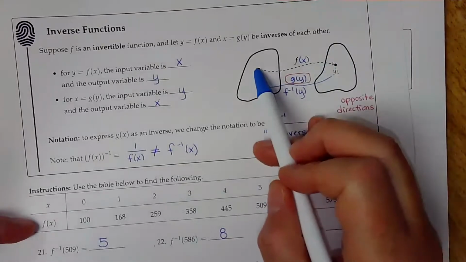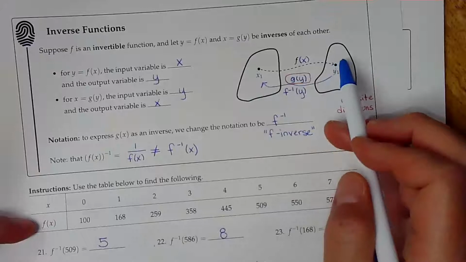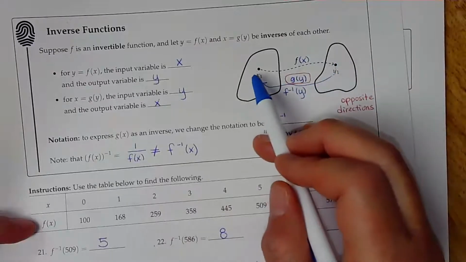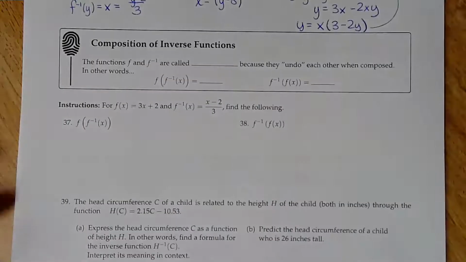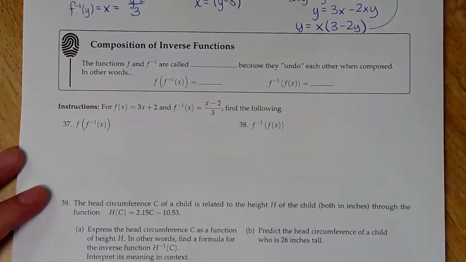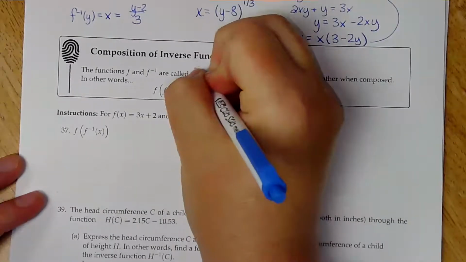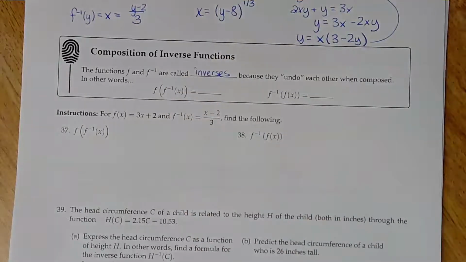And if you have x and you apply f, you get a y value. And then if you apply the inverse, f inverse of y, it'll take you right back to the same x you came from. So this is going to give us some insight into this property. So the functions f and f inverse are called inverses because they undo each other when you compose them together.